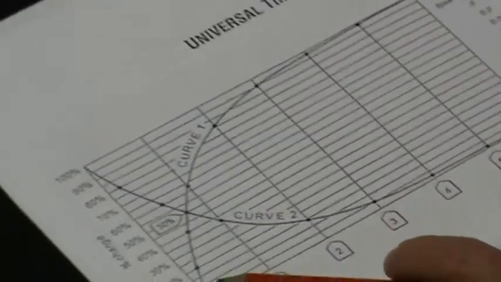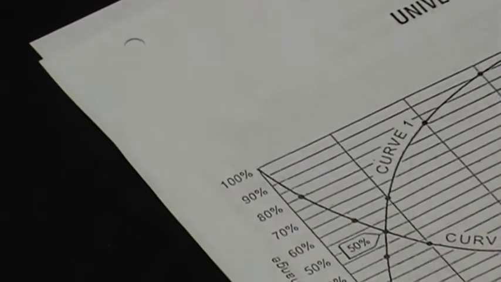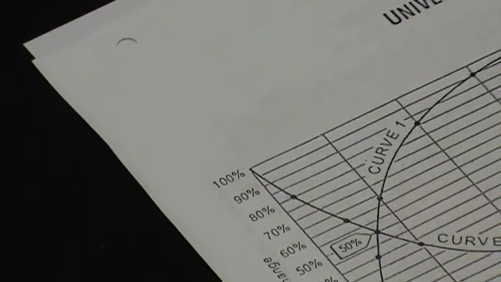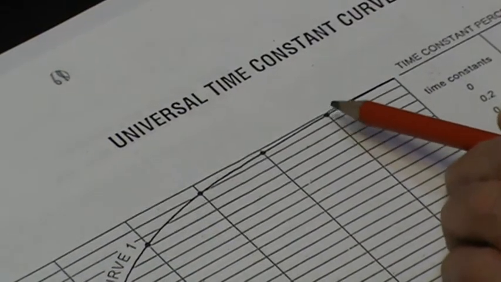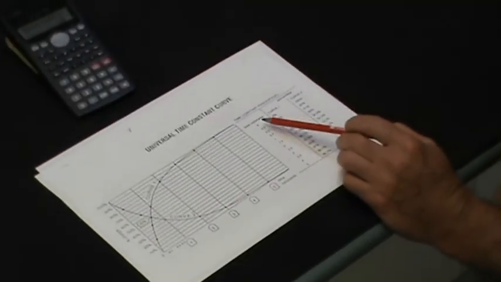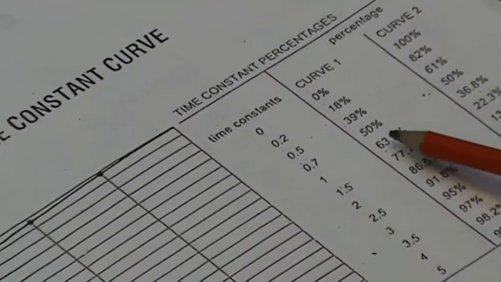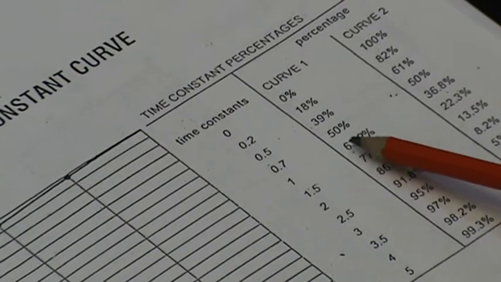Curve 1 is the voltage curve across the capacitor. After 1 time constant, we get to 63.2%. And after 5 time constants, we get to the maximum steady state value, which will be the supply voltage across the capacitor. As we can see in the percentages here, after 1 time constant on curve 1, 63.2% of the supply voltage will be across the capacitor.